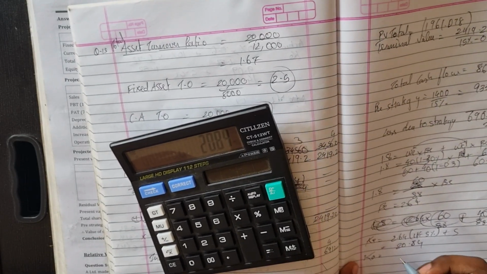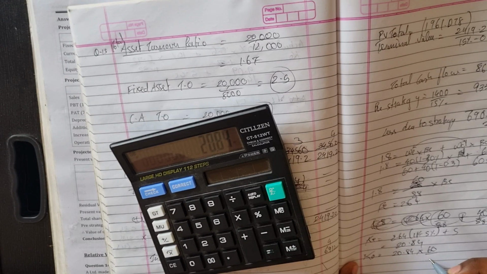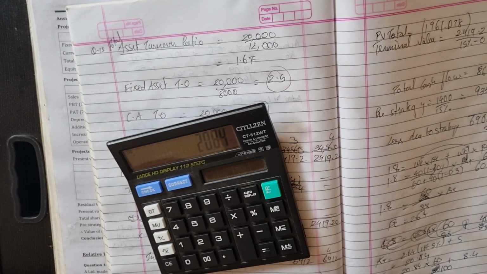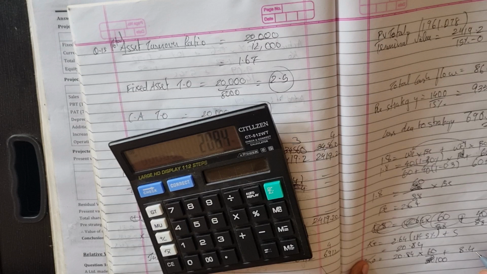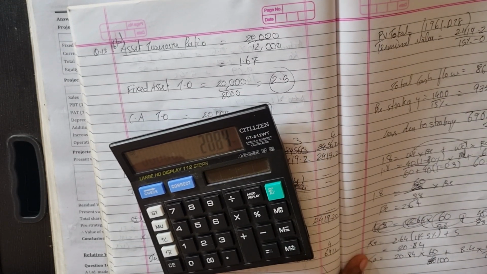KO is what? KO is 20.84 into 60 divided by 100, because our tax effect is given in the rate of interest, plus 8.4 into 40 divided by 100.